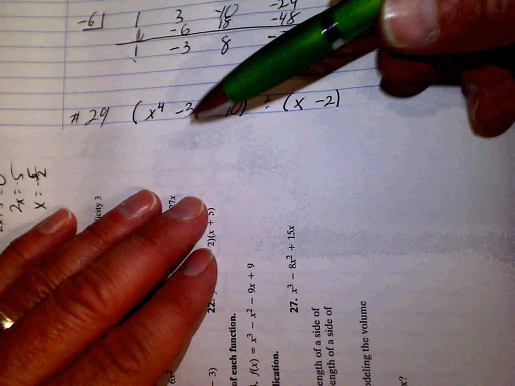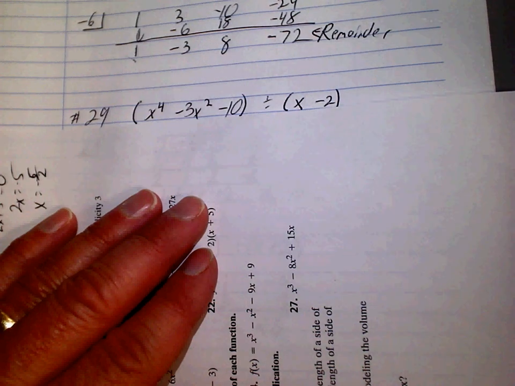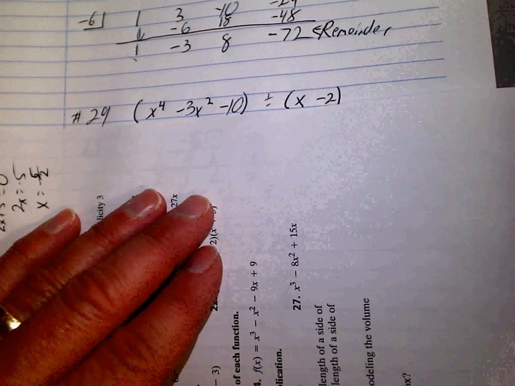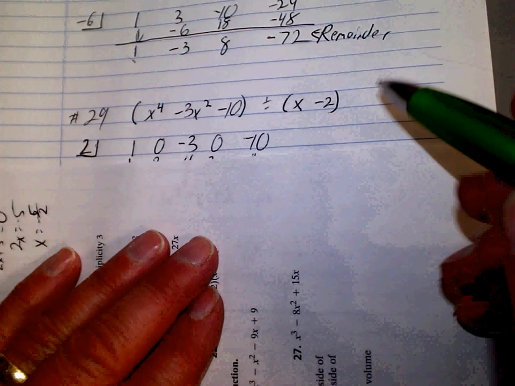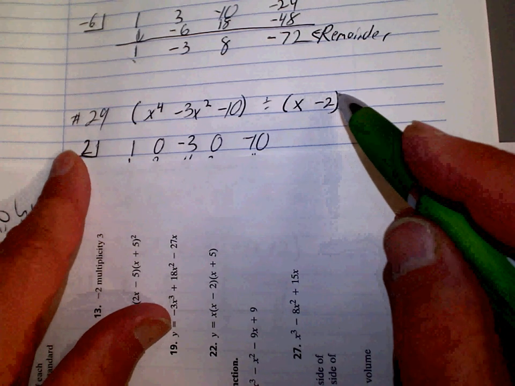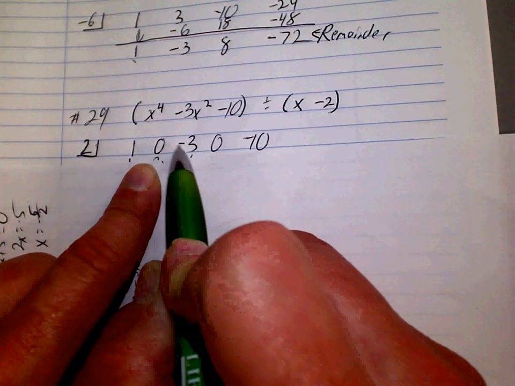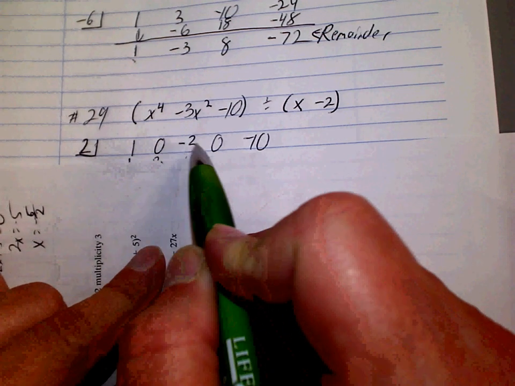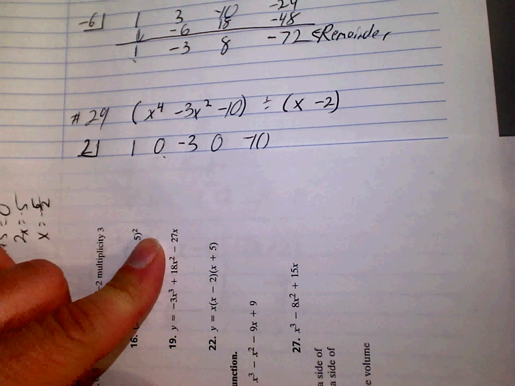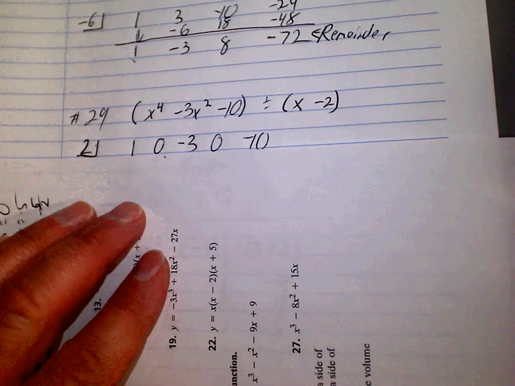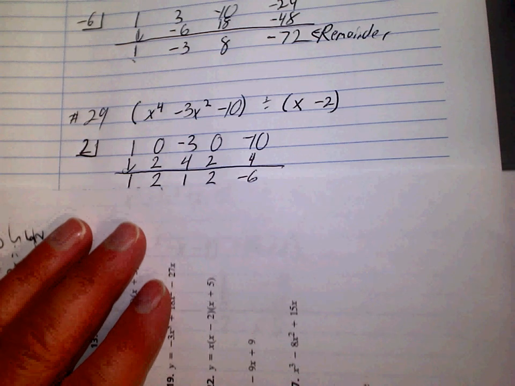Right. Missing a cubic term and a linear term. What did we do? We brought those numbers down on that synthetic division. We brought those numbers down out of that polynomial. That's right. You have, so over here in the backwards L is a 2. We'd have 1 for the quartic term, 0 for the cubic, negative 3 for the quadratic, 0 for the linear, negative 10 for the constant. So you do have to account for those missing terms in synthetic. And when you would go through it, you would end up with that.